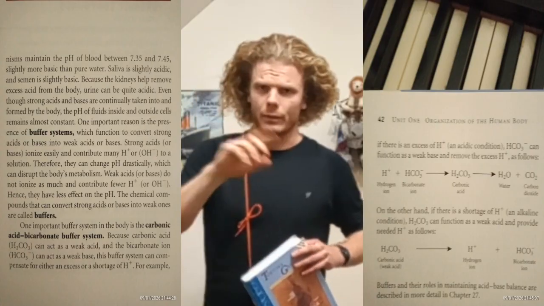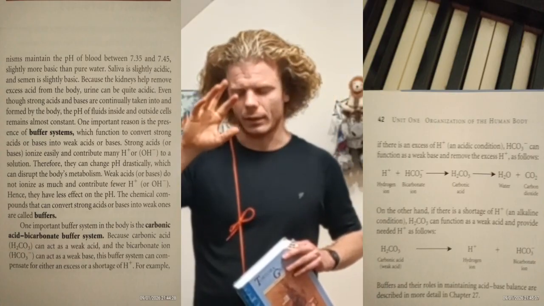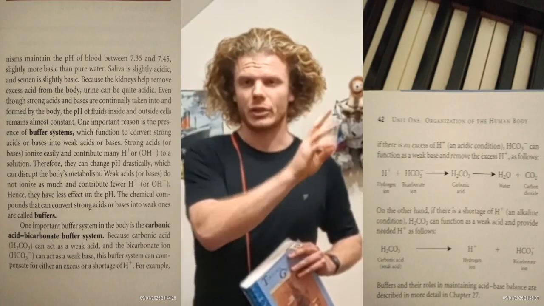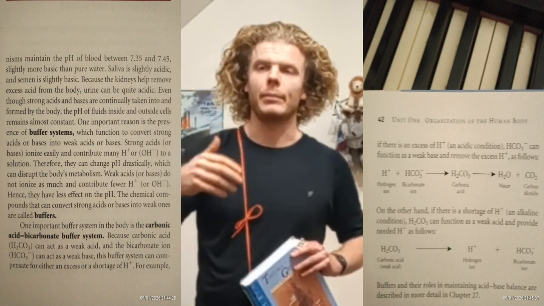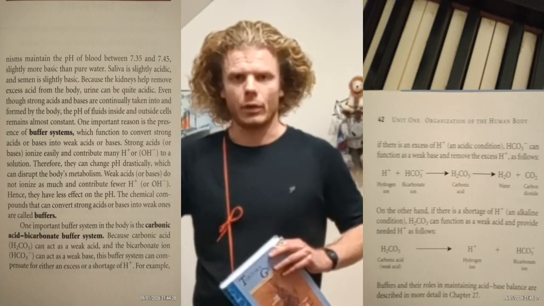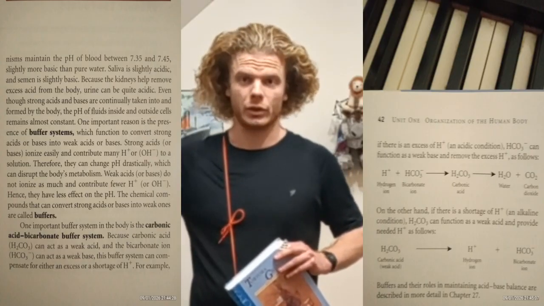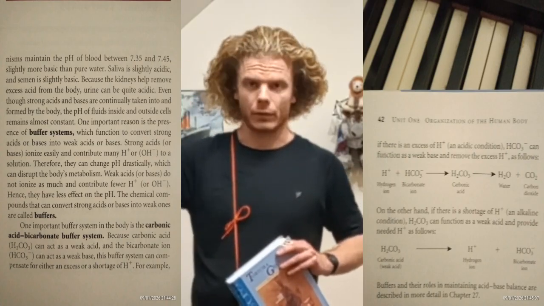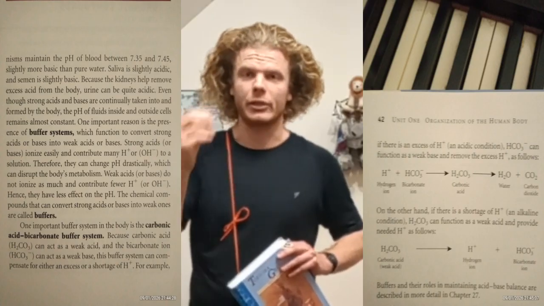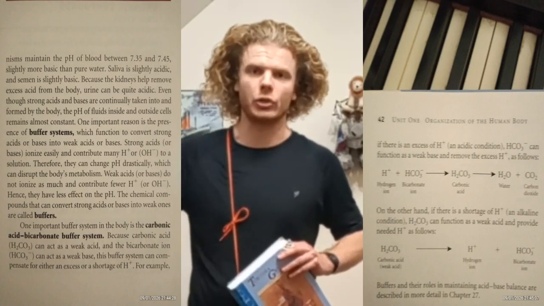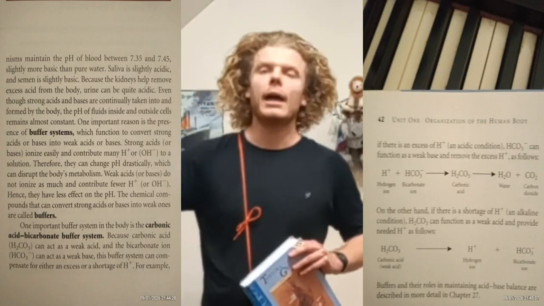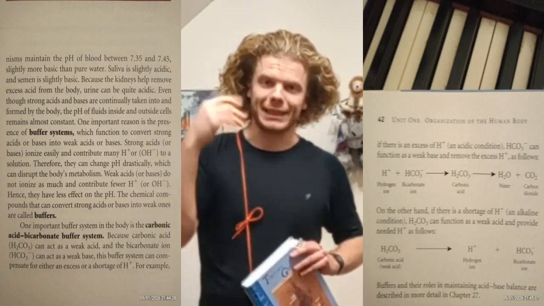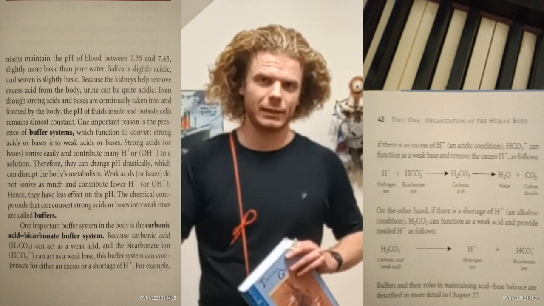So the first thing was, there was too much H+, so the normal bicarbonate ion, HCO3 minus, took the H+ and became H2CO3. And that can be split into H2O and CO2, so water and carbon dioxide. And the other way around, with too little H+, the H2CO3 splits up into H+ and HCO3 minus.